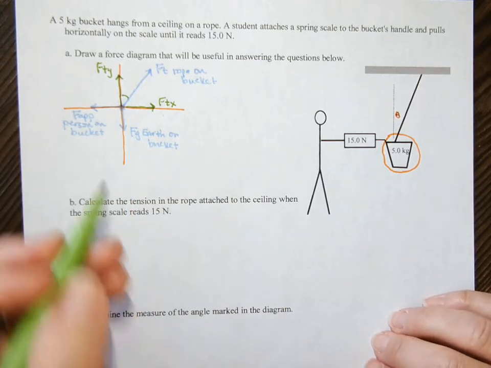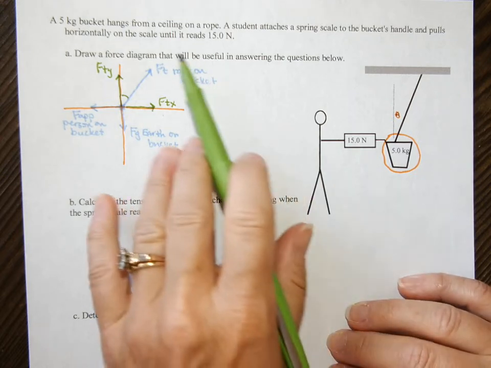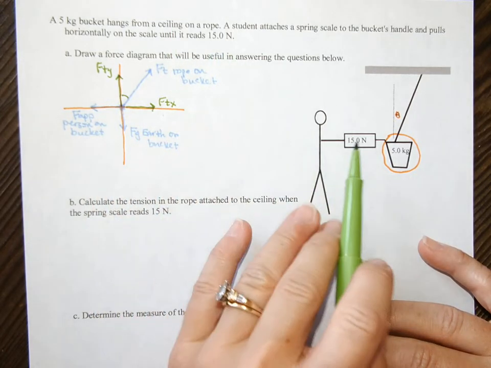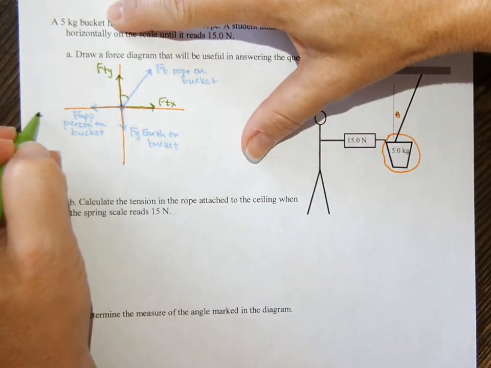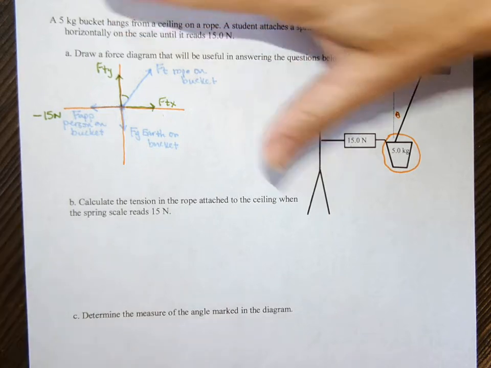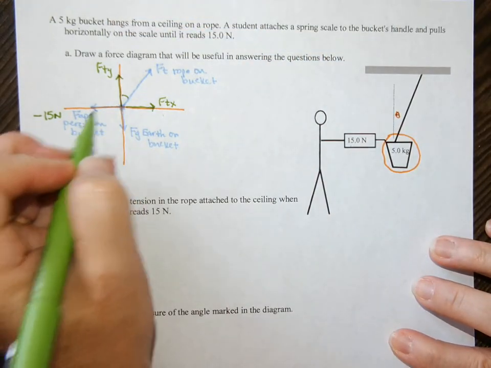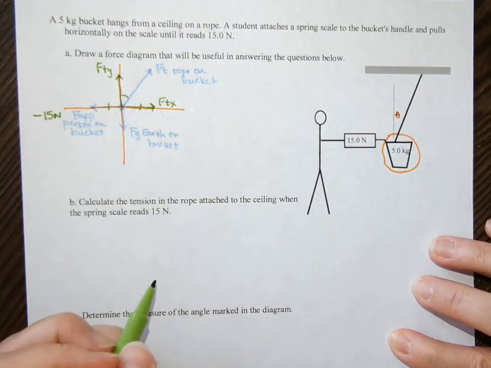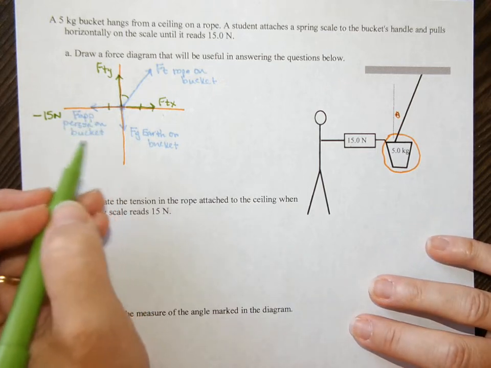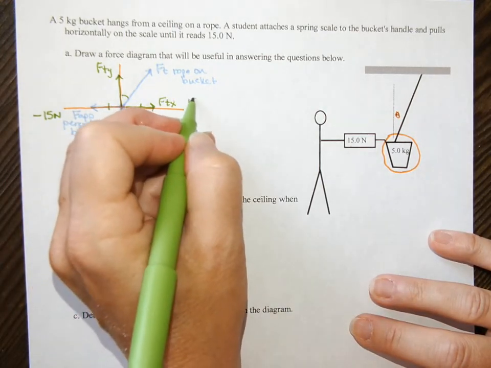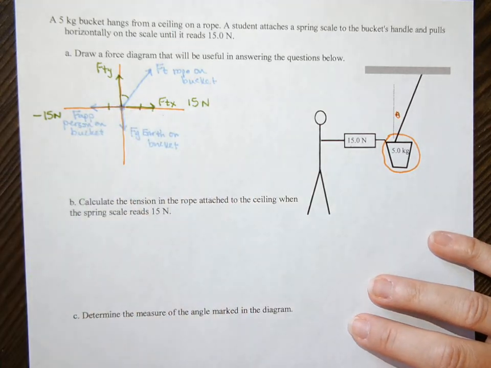Okay, so let's label what we know. I know that the pull on the bucket is the 15 newtons. Because it's pulling to the left, I'm going to label this negative 15 newtons. I know that the applied force and the FTX are equal to each other because the bucket is just hanging there. It's in a still position. It's not accelerating or moving at all. So if the applied force is negative 15 newtons, FTX is positive 15 newtons.